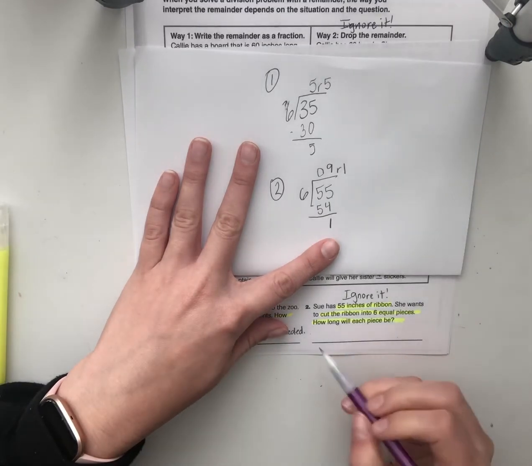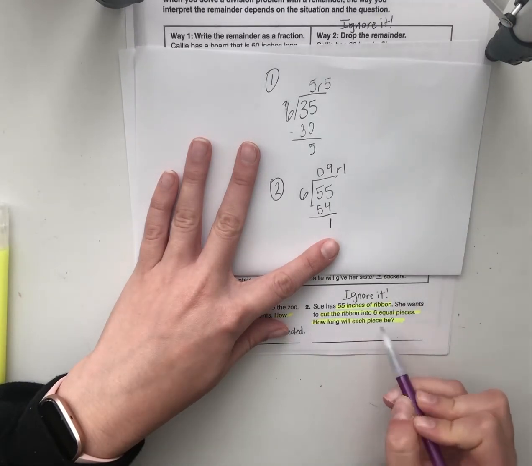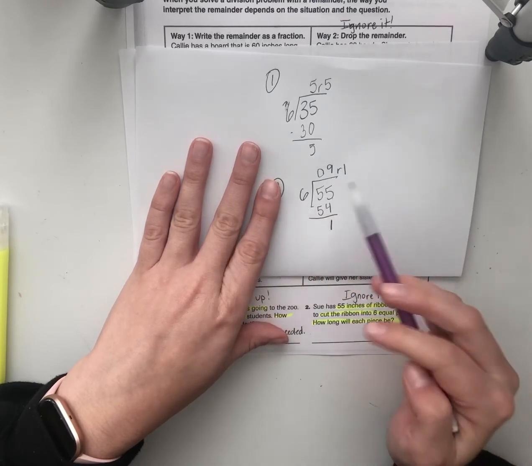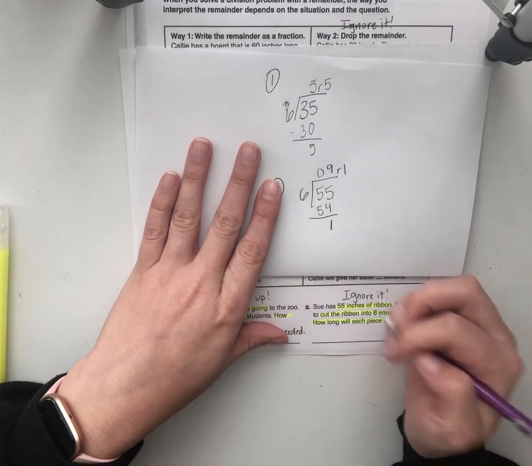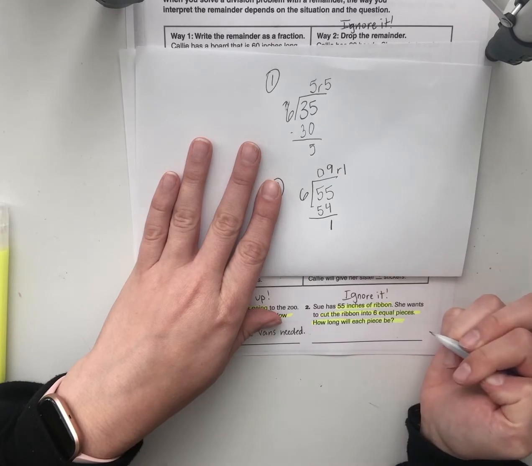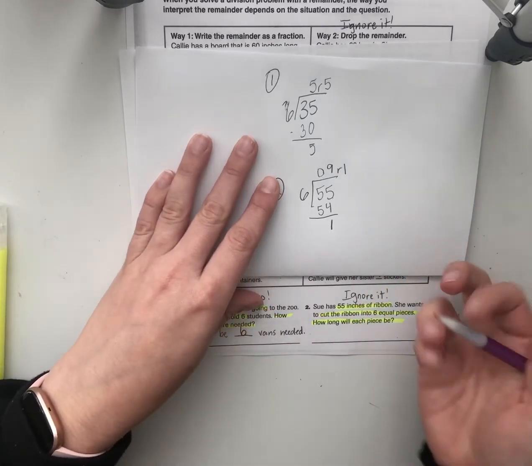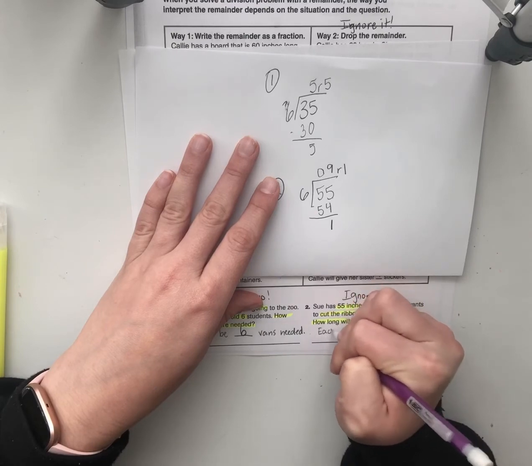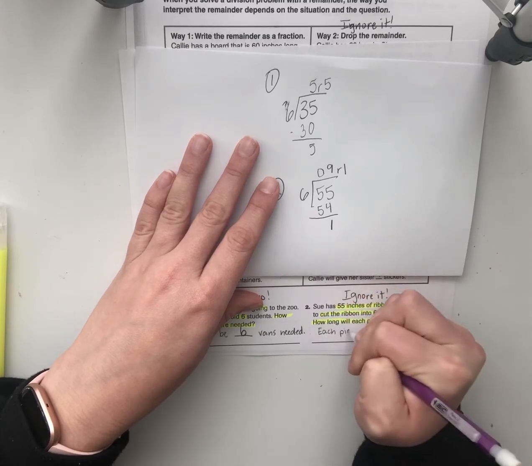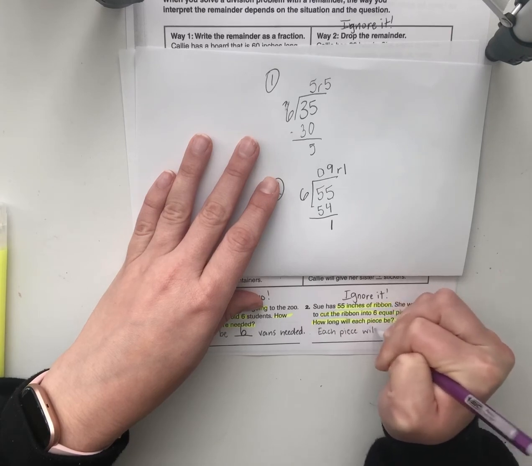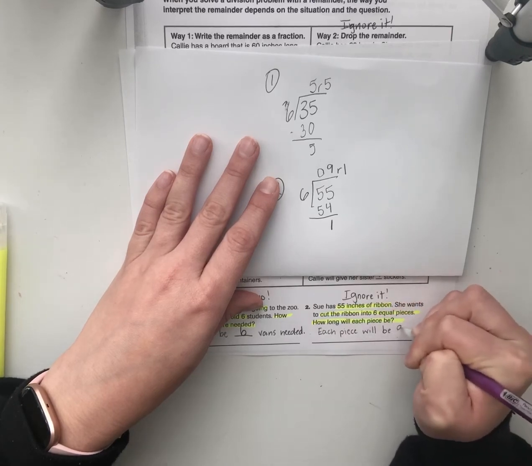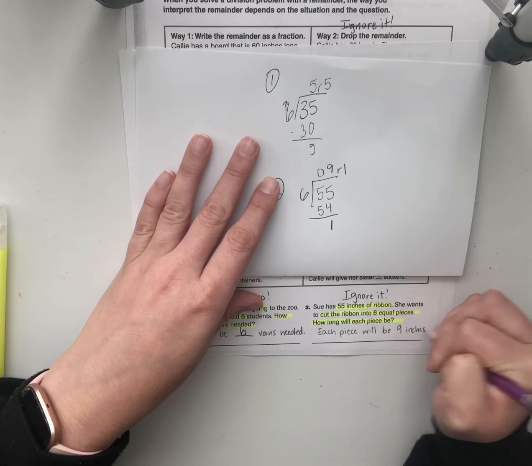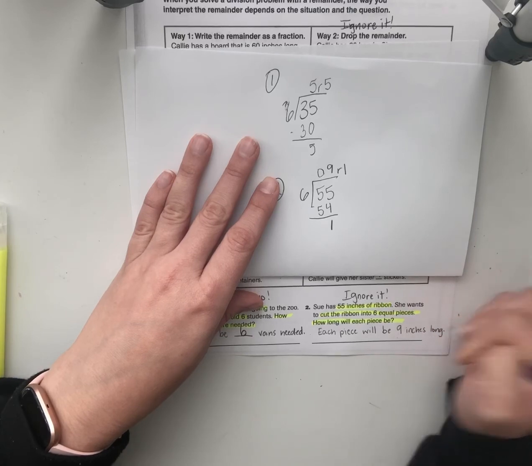Now remember, it says how long will each piece be? Will it be 9 remainder 1? No, each equal piece will be 9. Oh, and we didn't put our sentence, but we can say it now. Each piece will be 9 inches long because we need to ignore.